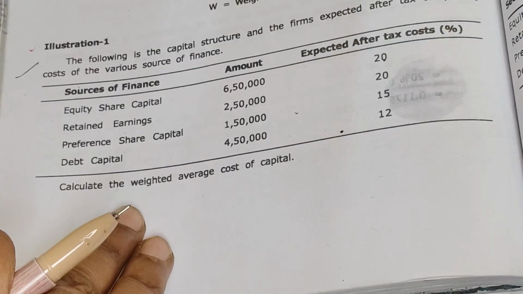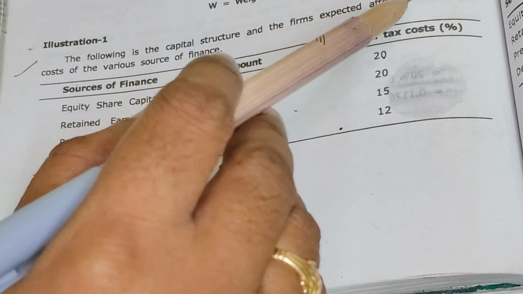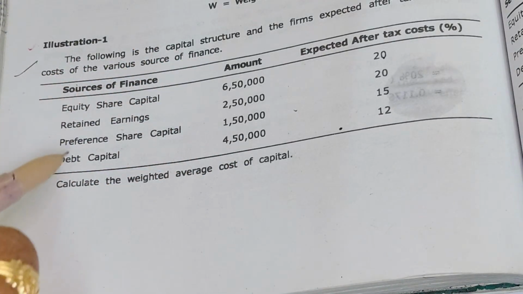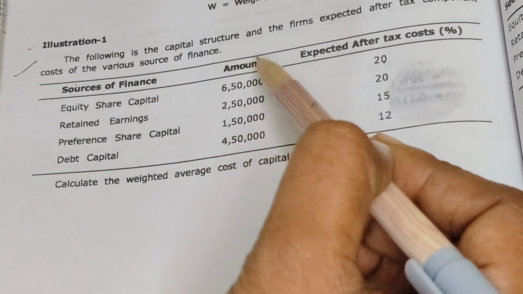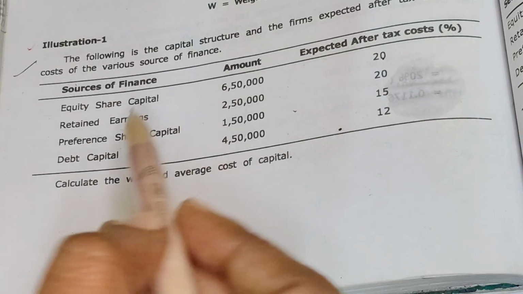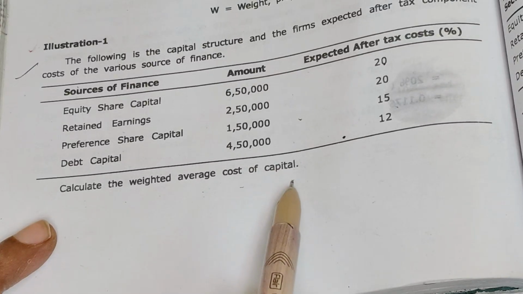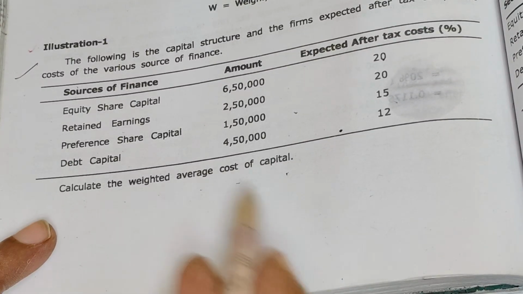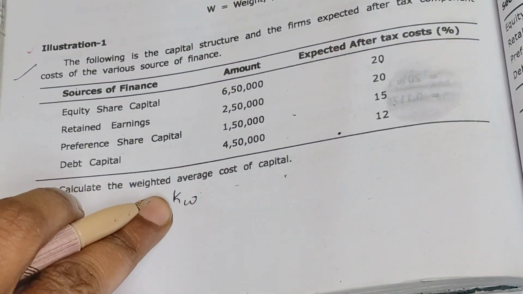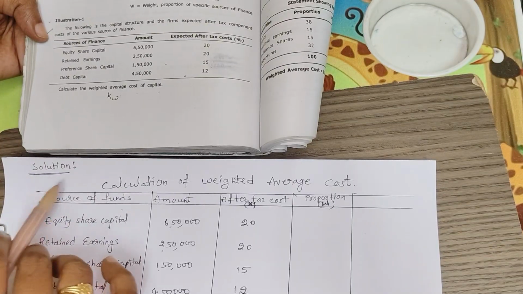Let's see one question. The following is the capital structure and the firm's expected after-tax component cost of the various sources of finance. Here the various sources of finance are given, as well as the amount and the expected after-tax cost. These three details are given. What should we calculate here? The weighted average cost of capital, KW. What is the formula of KW? Summation of XW divided by summation of W. Already we know. Let's start our solution.